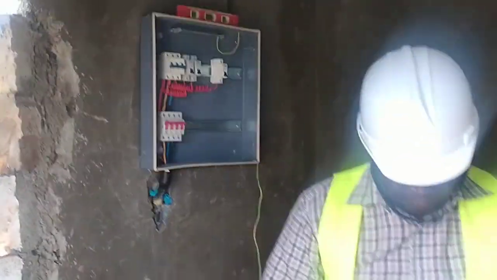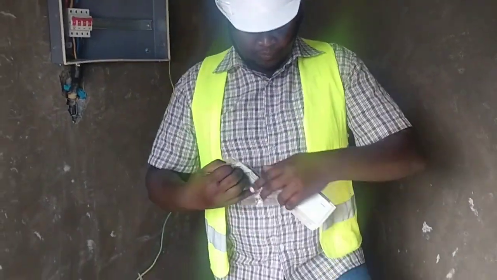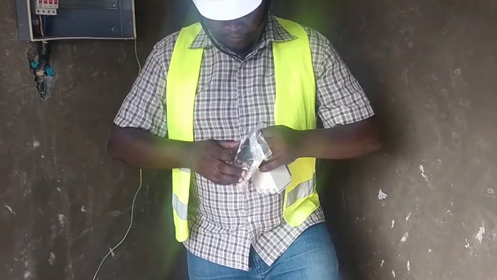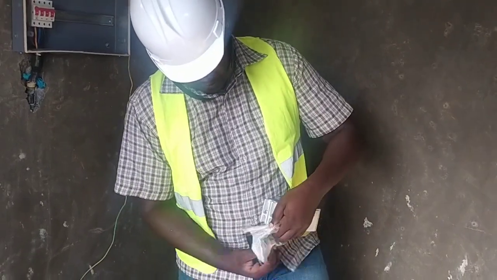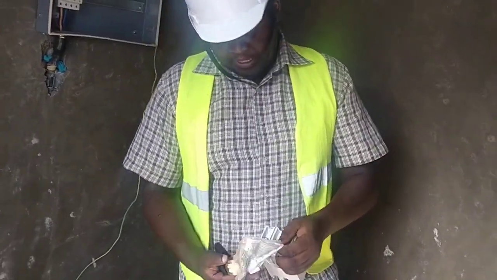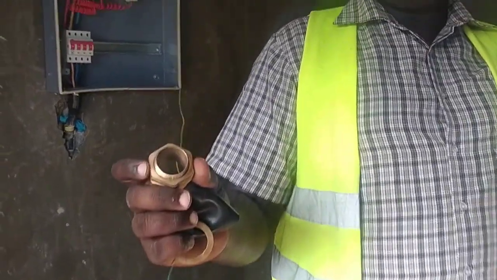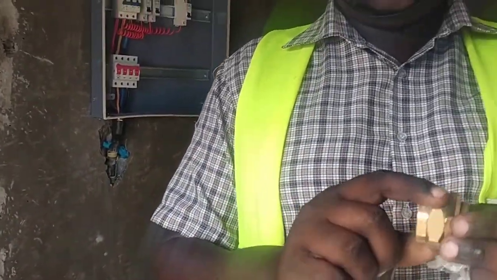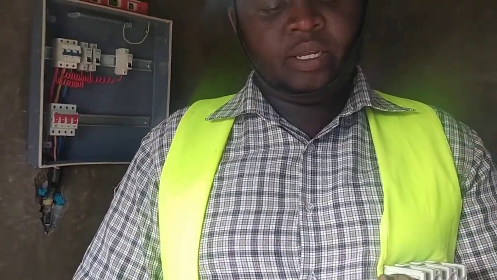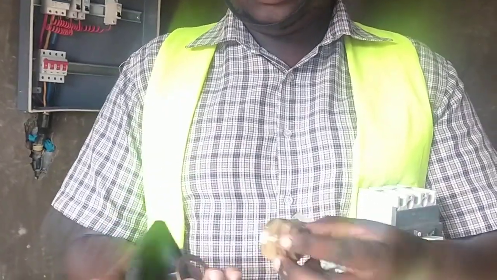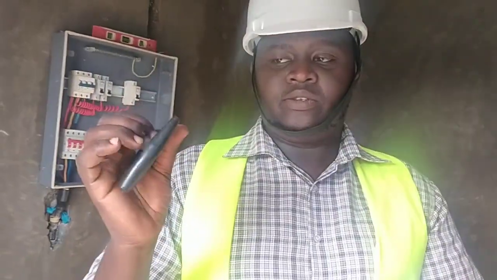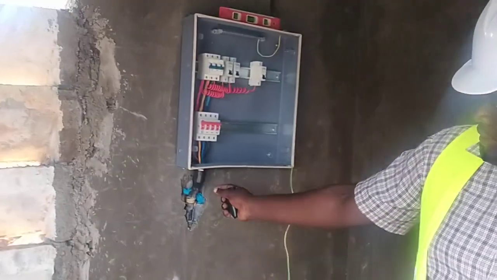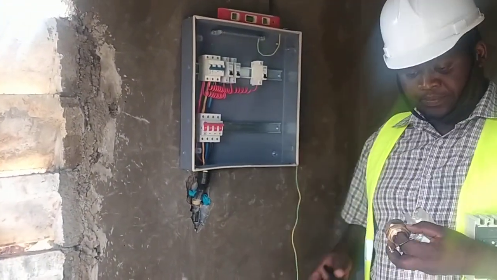Let me show you a cable gland from the external end. This is the cable gland we are talking about. You use it to mount your cable. You just open one side, and the cable will go through here. Then you ensure that you have insulated this using a sheet. As you can see, this is neatly done on this end.